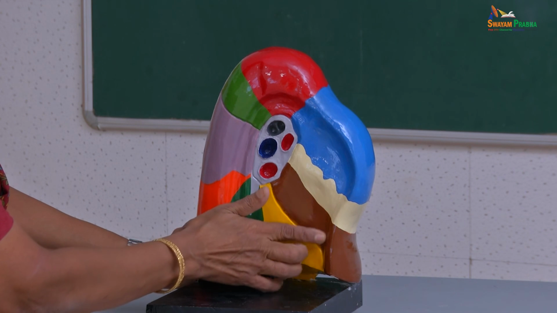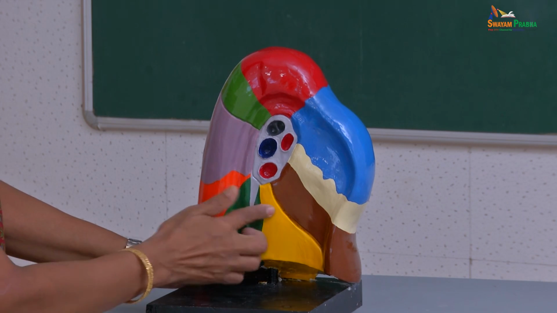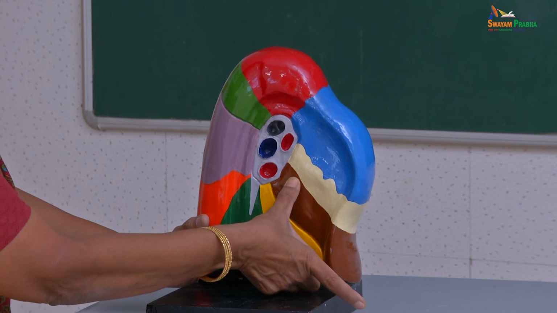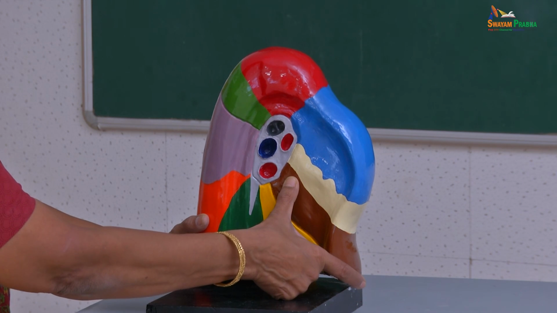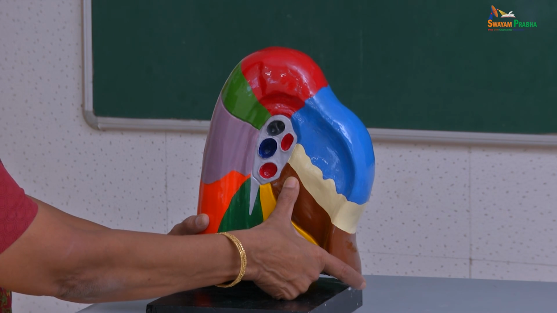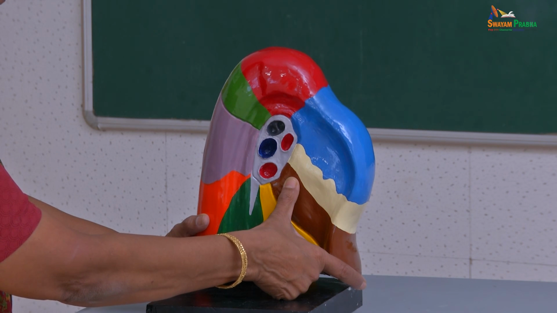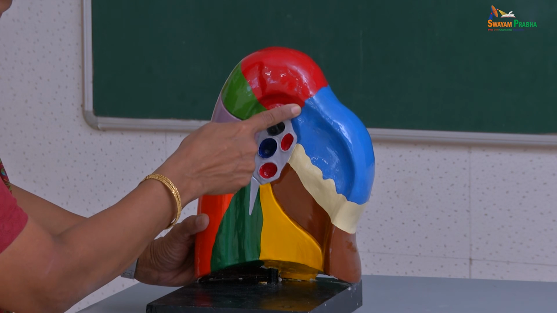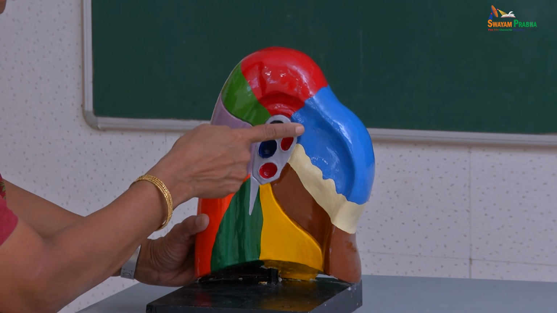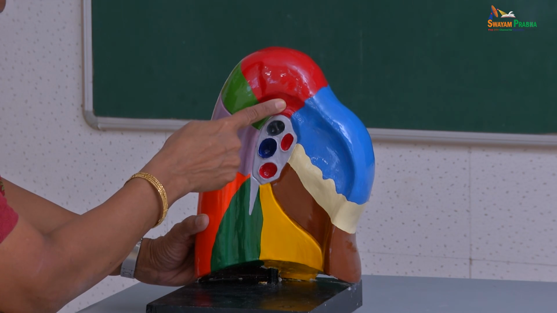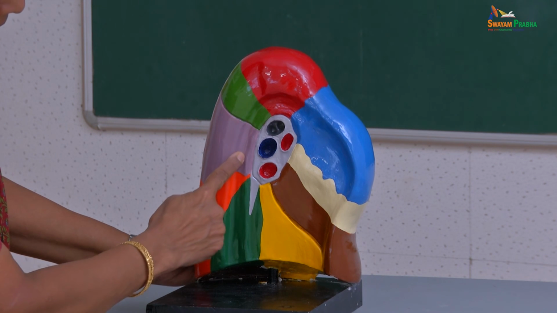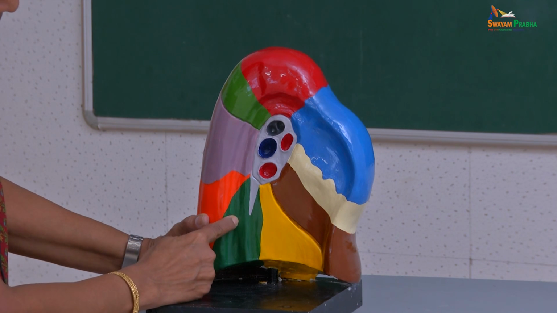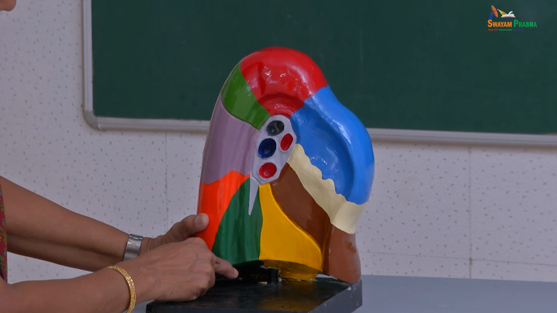This is the cardiac impression, and above that we have a faint impression formed by the pulmonary trunk, and this is an arched impression formed by the arch of the aorta passing down as the descending thoracic aorta.